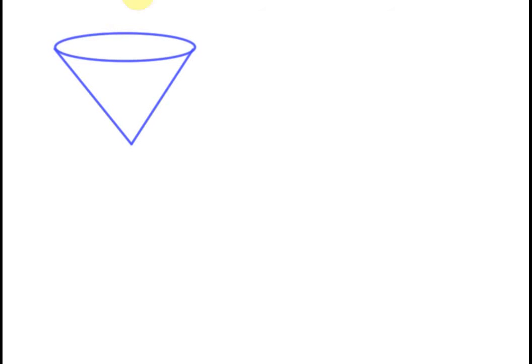And let's say we don't know the radius, but we know the height. Somebody comes along and says the height is 10 centimeters. I don't know the radius, but I do know the slant height is 14 centimeters. And then the question is, find the volume of the cone.